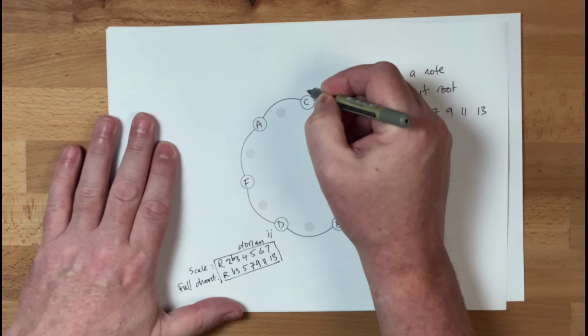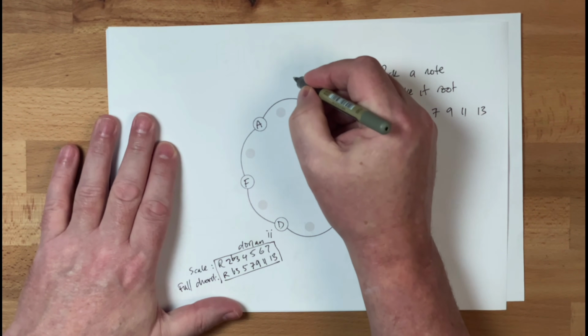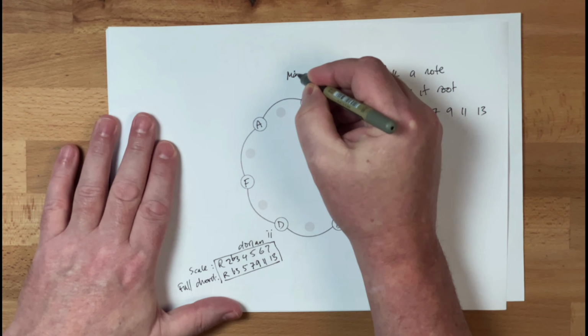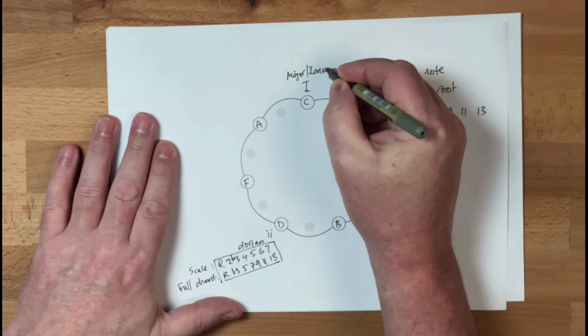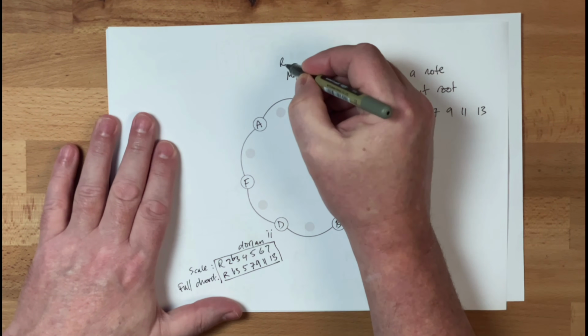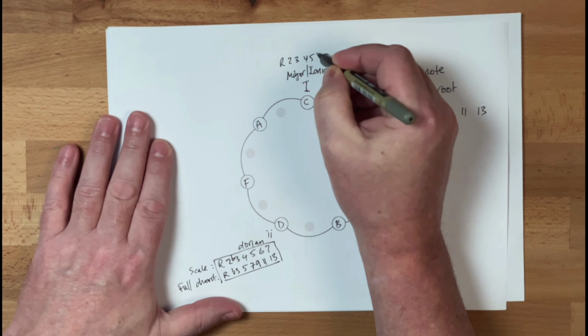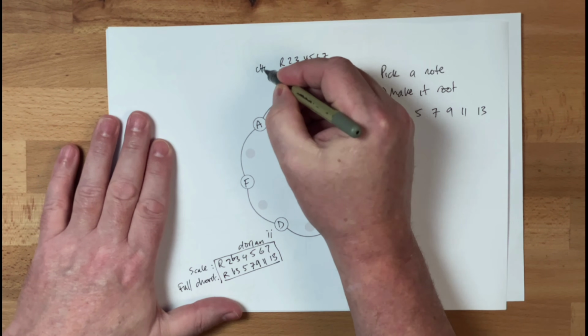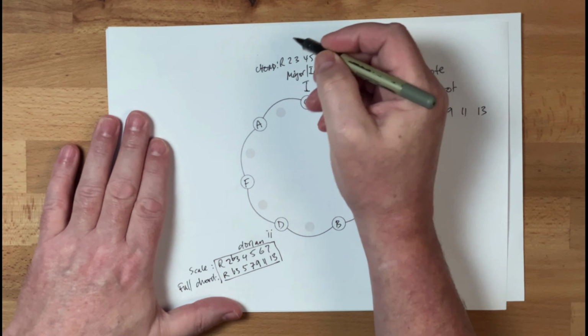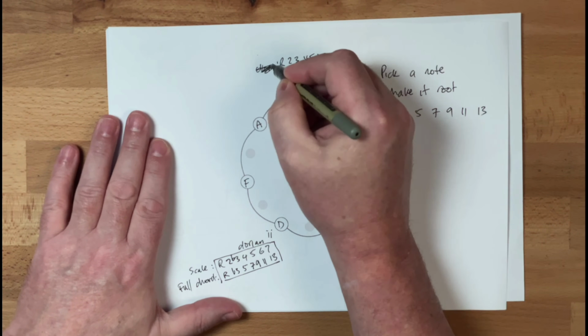So this one would be chord 1. We could think of it as major. It's also the same formula, modally, for Ionian. That would be root, second, third, fourth, fifth, sixth, seventh. That would be the scale, my bad.